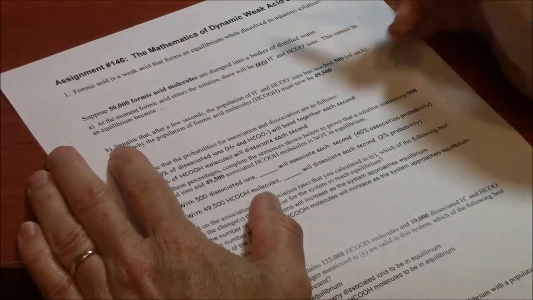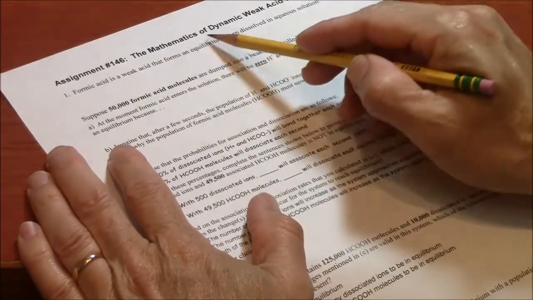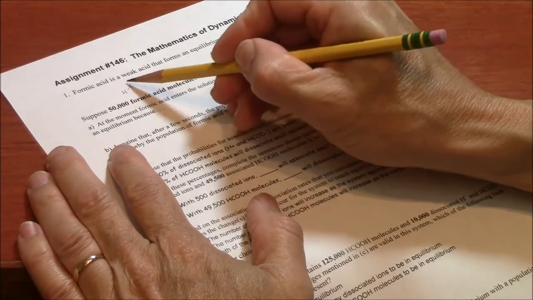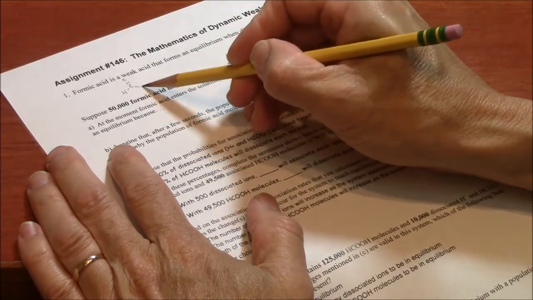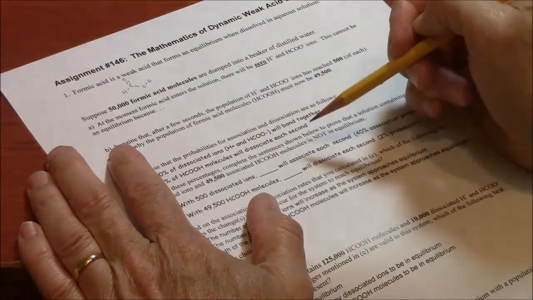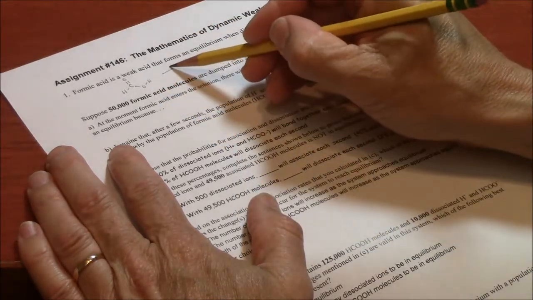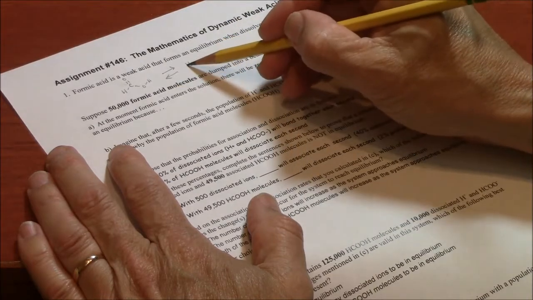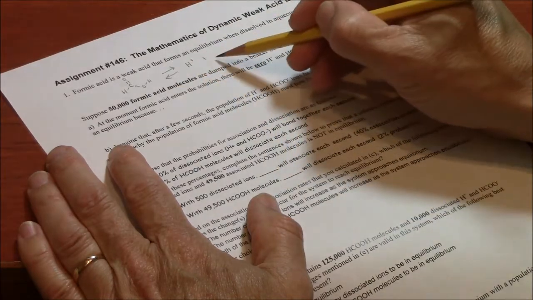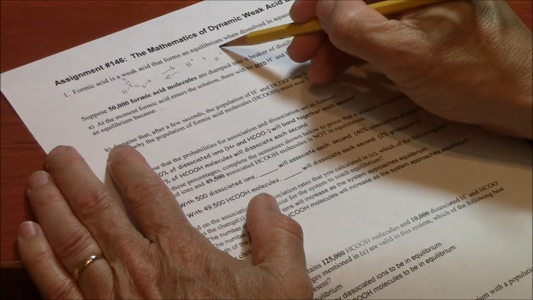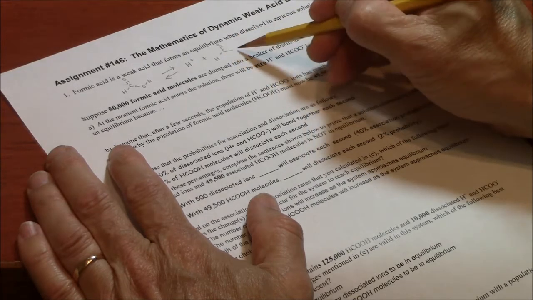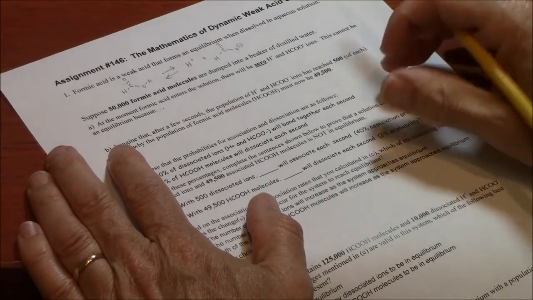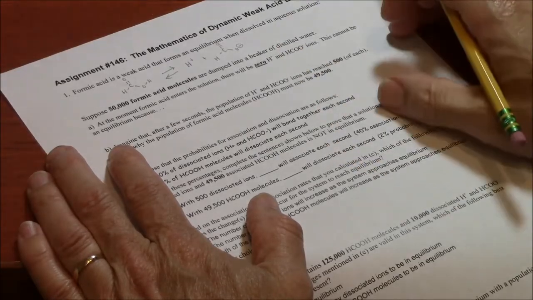Assignment 146, start with a weak acid that forms an equilibrium. I'm drawing this as a structure. Equilibrium means reversible reaction. Here's the conjugate base of the original formic acid. That's where you start.